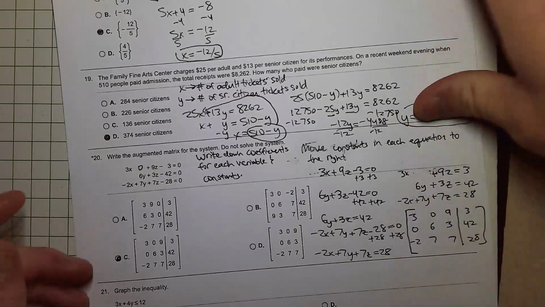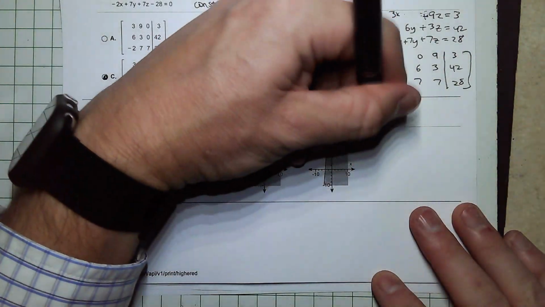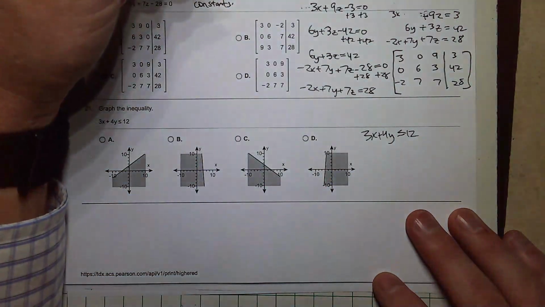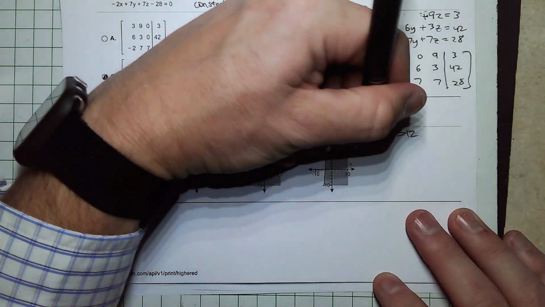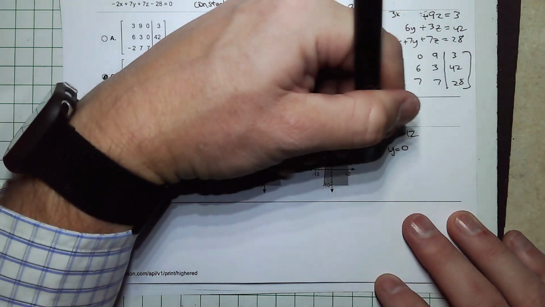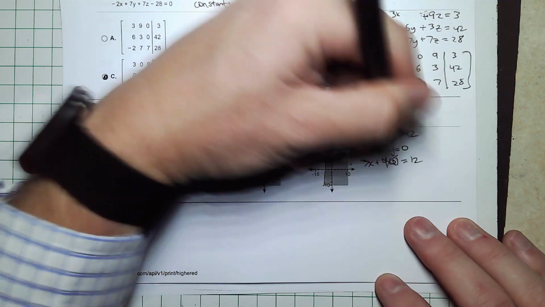Okay, 21, graph the inequality. So I've got 3x plus 4y is less than or equal to 12. So I'm going to use the intercept method. To find the x-intercept, make y equal 0. So 3x plus 4 times 0 is equal to 12. That goes away.